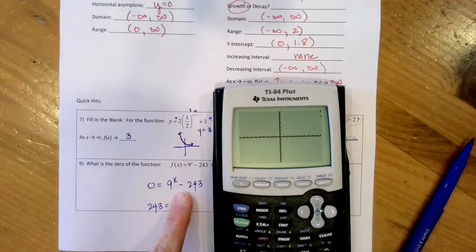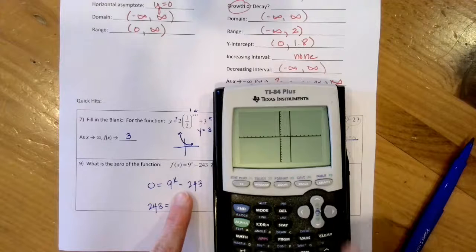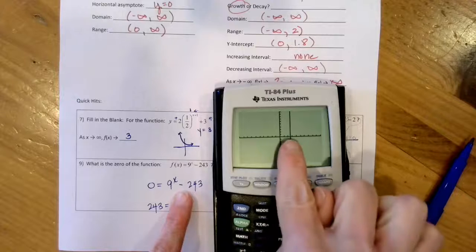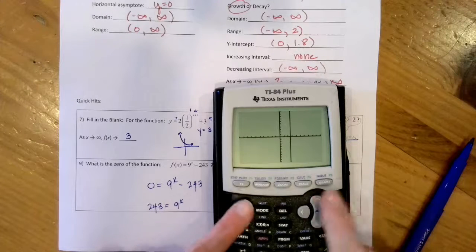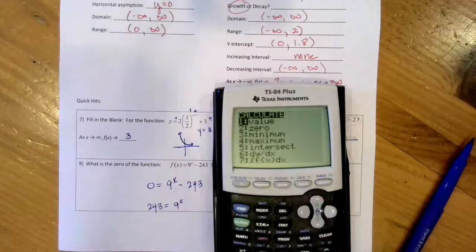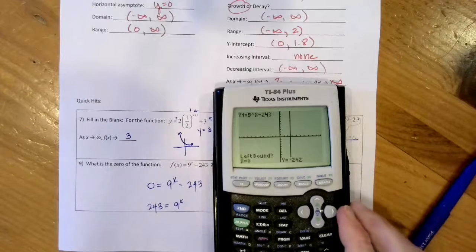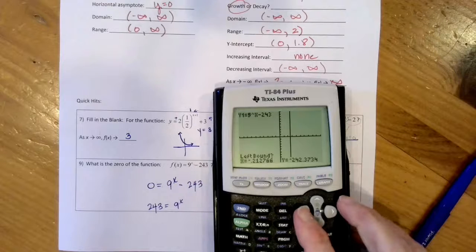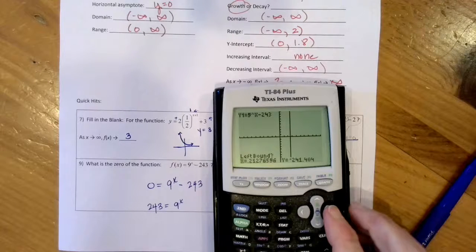That's better. And then, of course, we're not going to be able to see it, because the curve is going to be way down here at -243, but we can see this value. So let's go ahead and do second calc. Let's find the 0. We'll say our left bound is going to be, let's see, where's our x value?